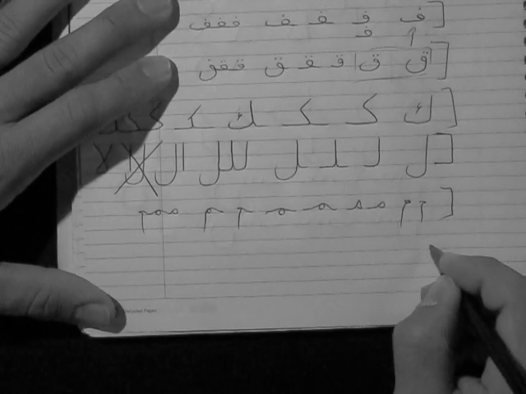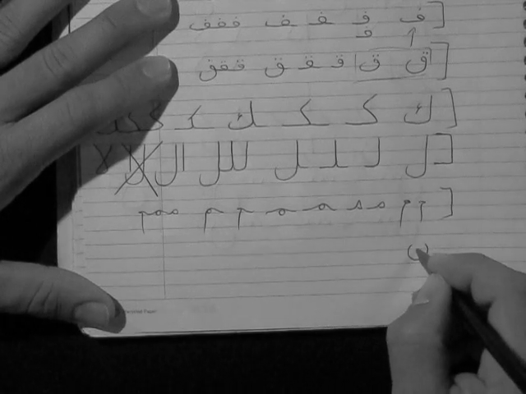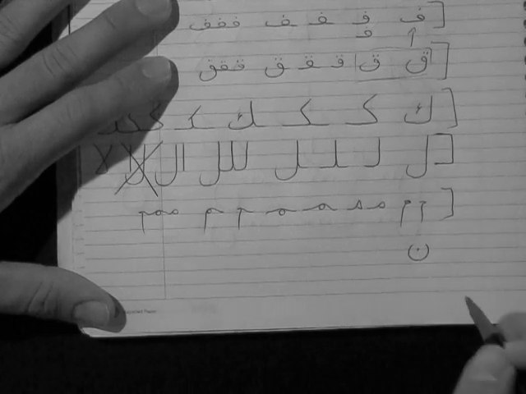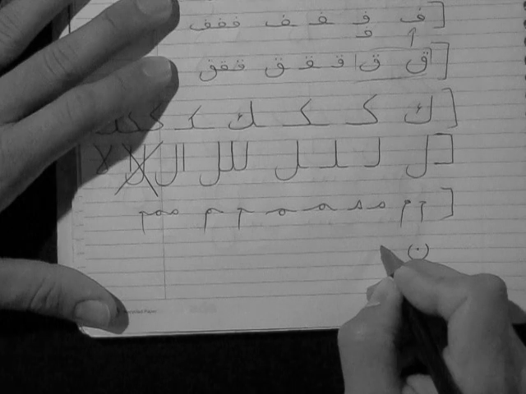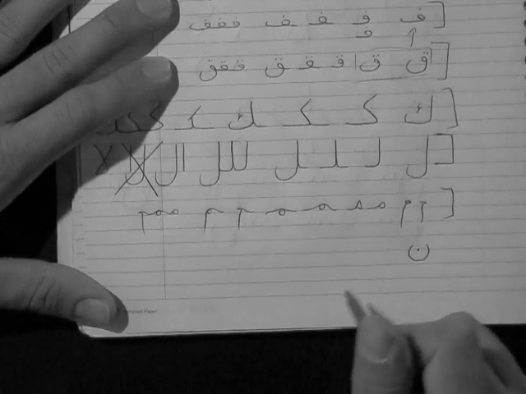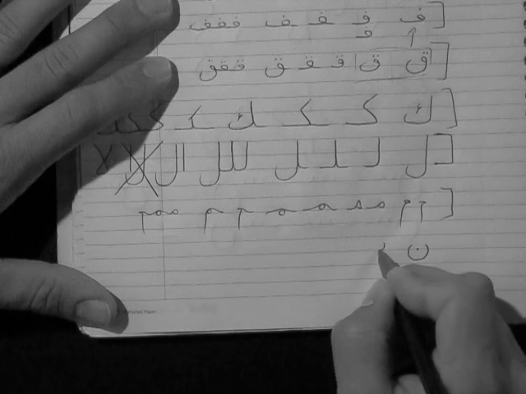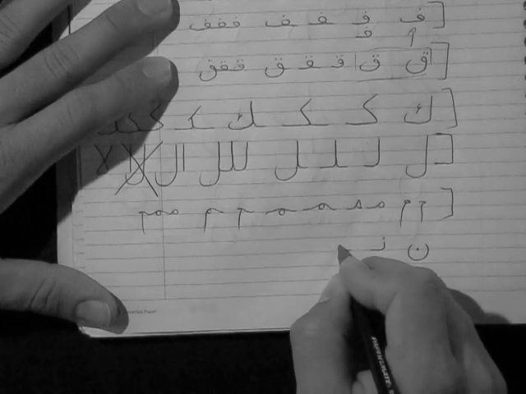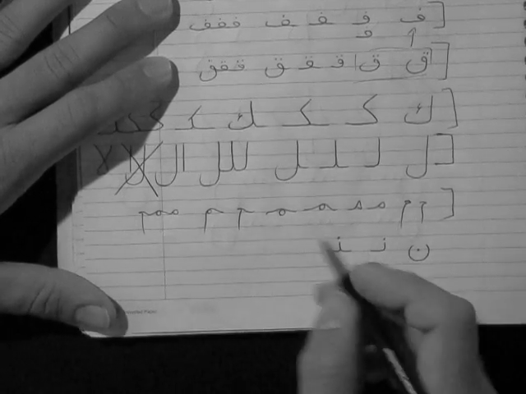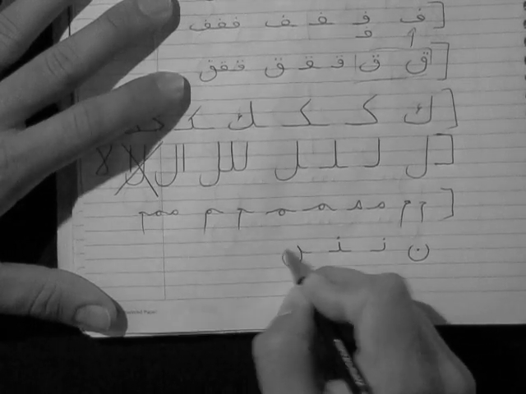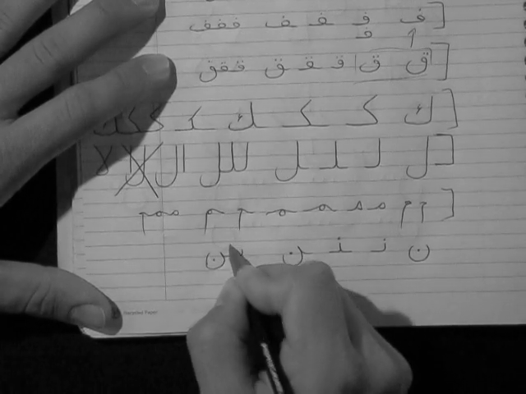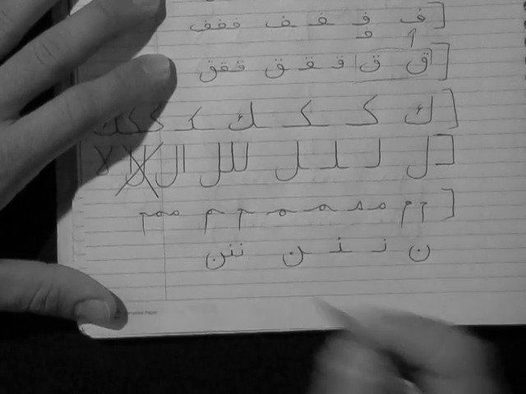Okay, next one is a Nun. It is a little more than a semicircle with a dot in the middle. So at the beginning, it will have the same shape as Ba, Ta, and Tha, like this. In the middle, like this, and at the end, the full shape. Okay, so putting them all together, dot, dot, dot.